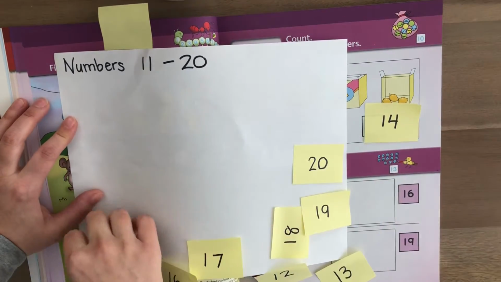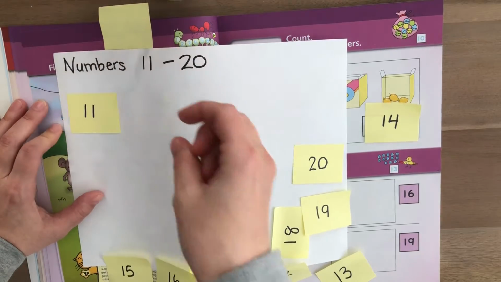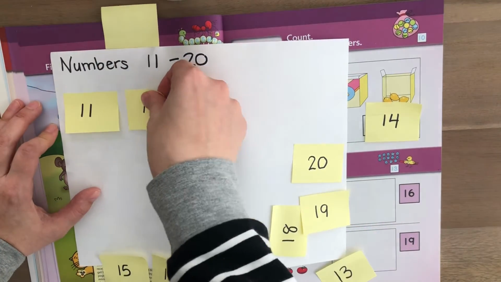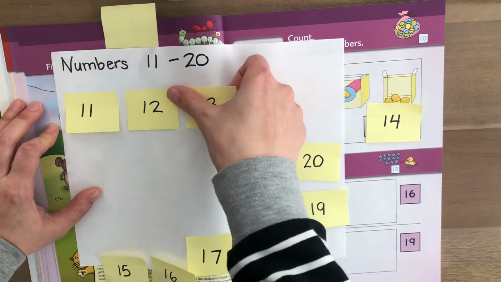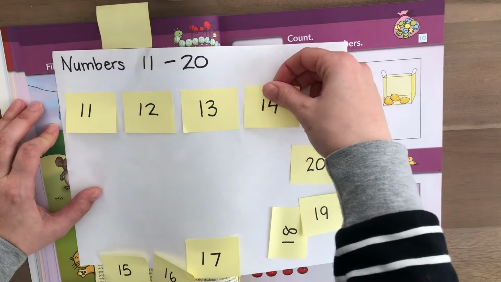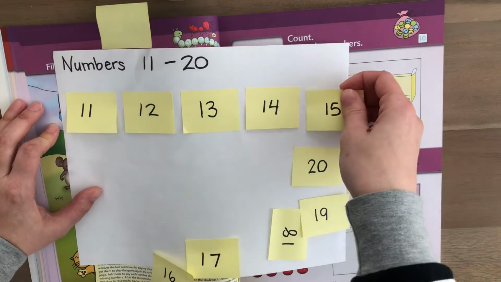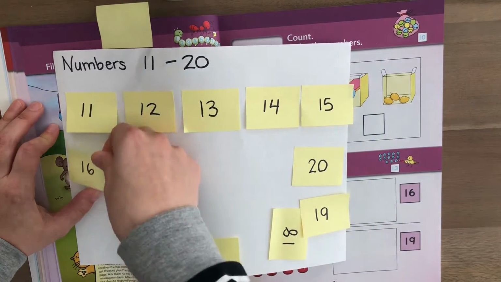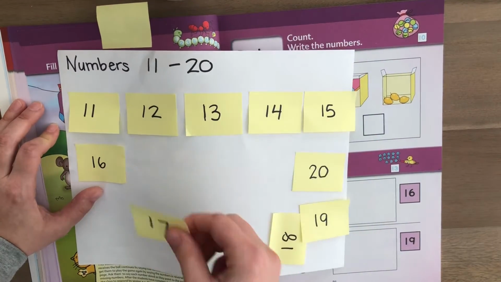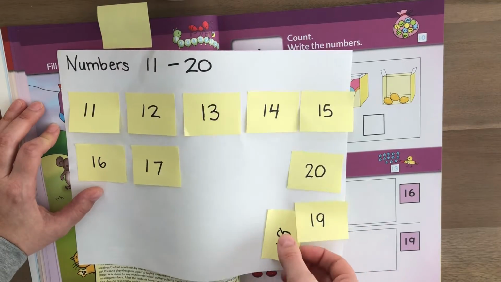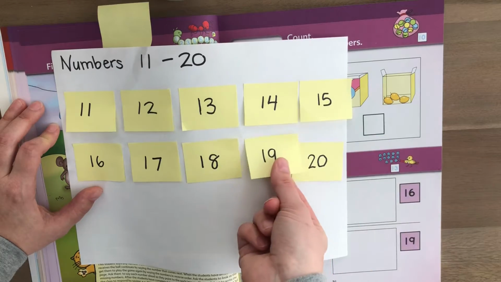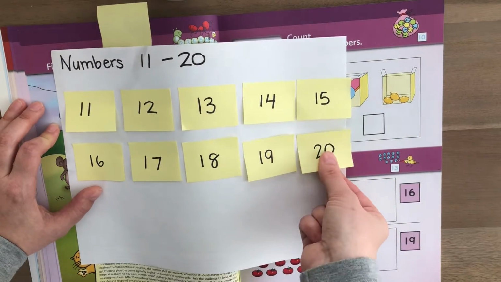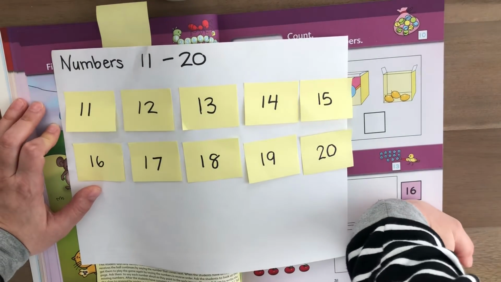So I'm going to go looking and go 11, 12, 13, 14, 15, 16, 17, 18, 19, and 20. Did Mrs. P do it? You bet.